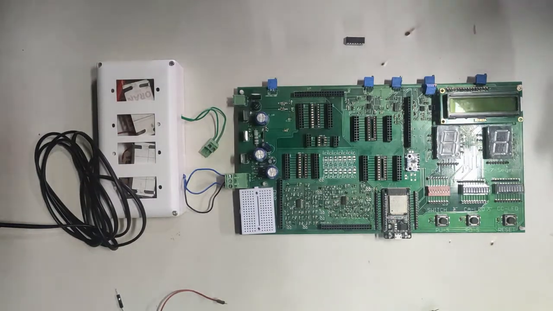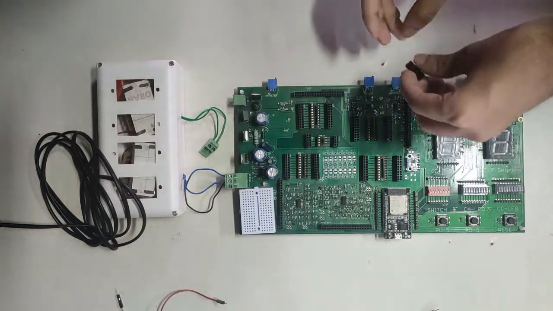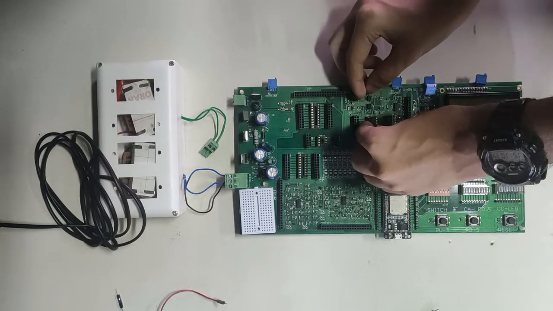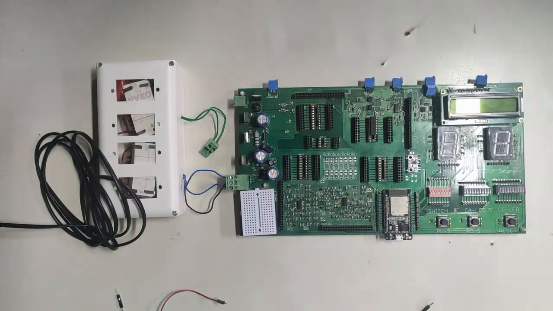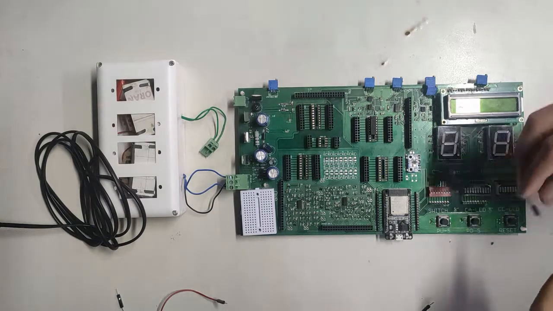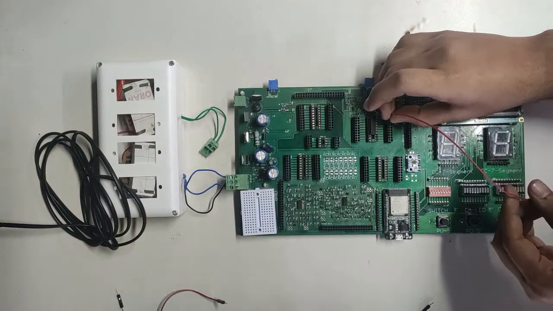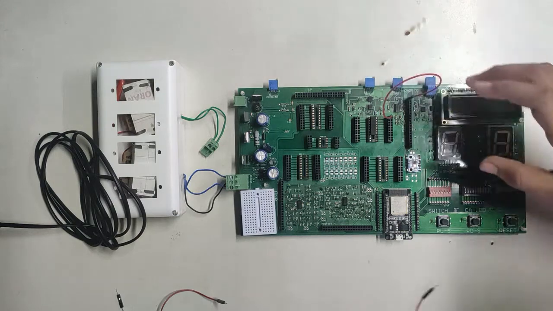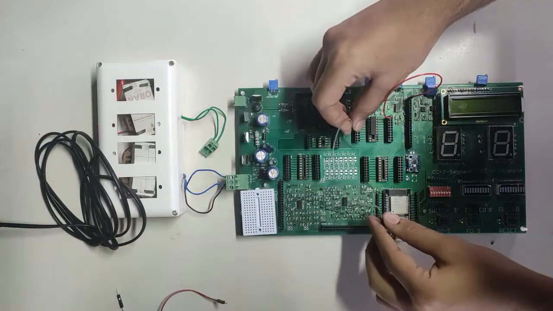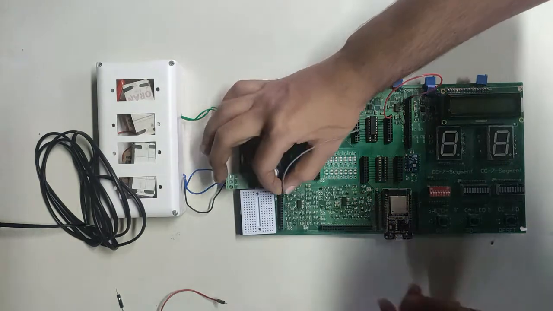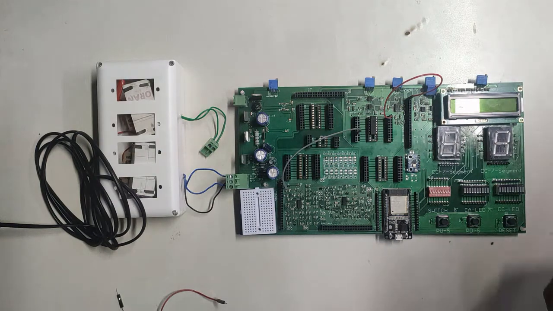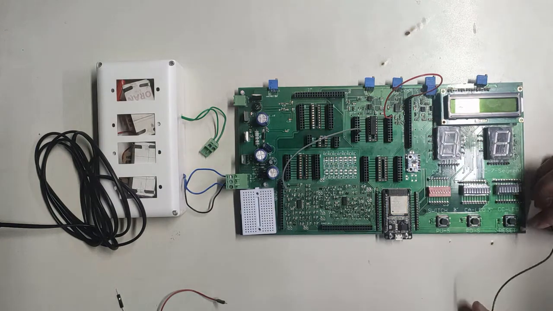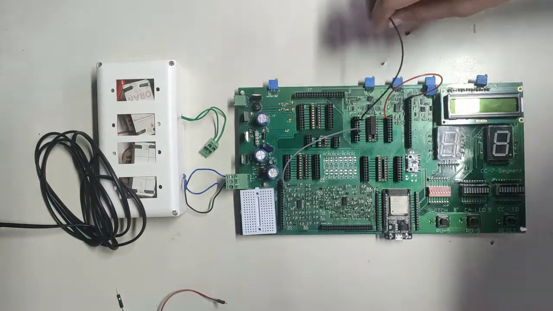In the second part, we'll be using two NOR gates in order to create an OR gate. After looking into the pin diagram again, pin number 14 is connected to plus 5 volt, and pin number 7 is again grounded. To implement this, we will require two NOR gates. So this is the first NOR gate which we are using.